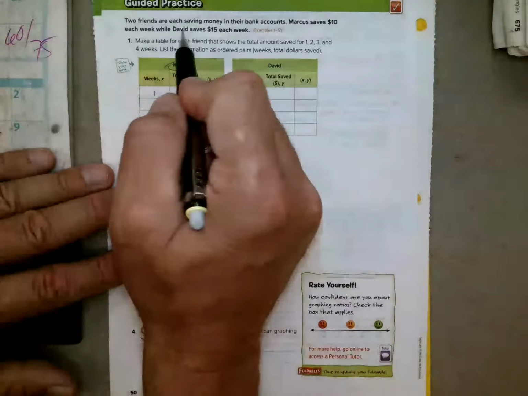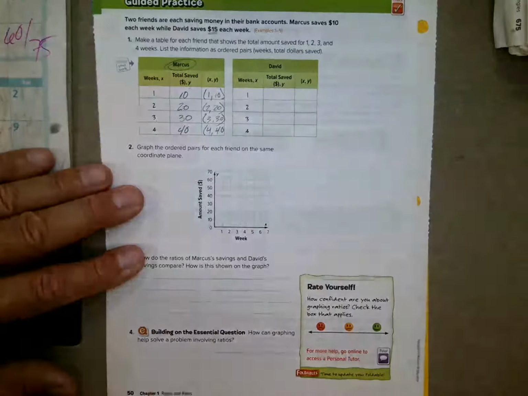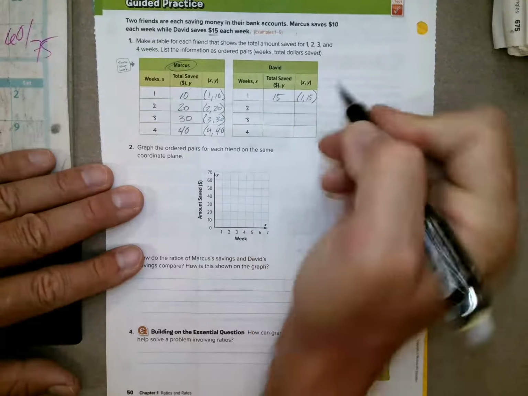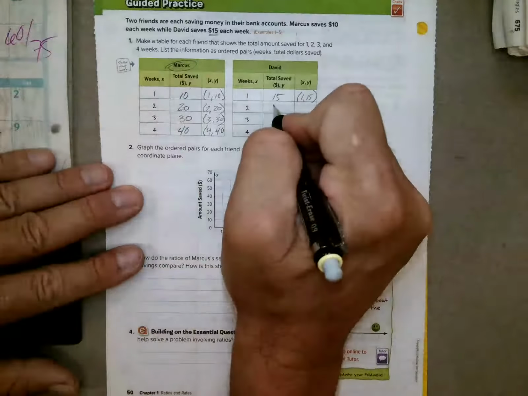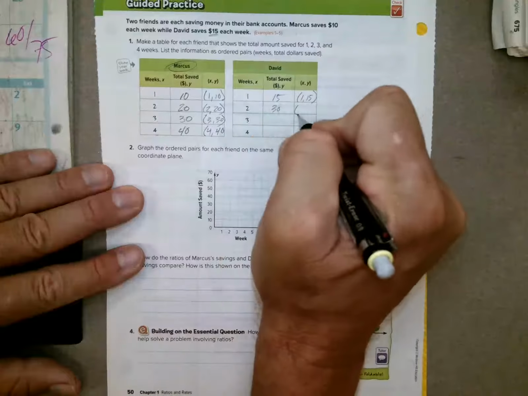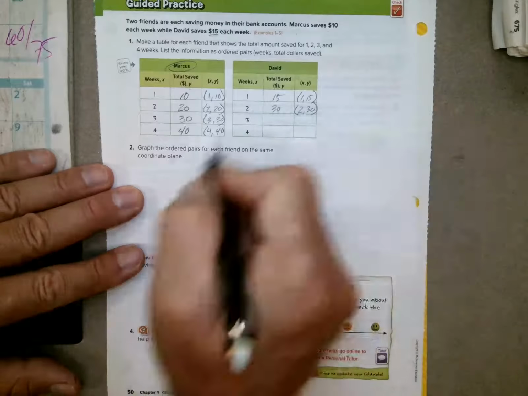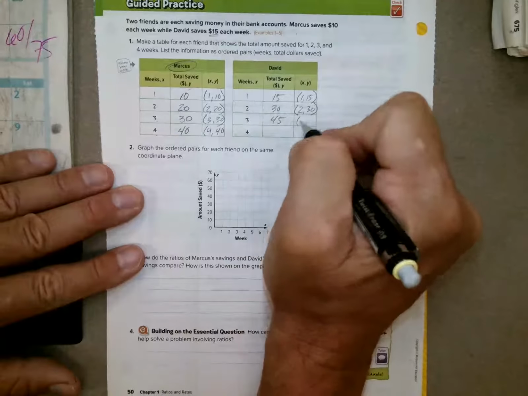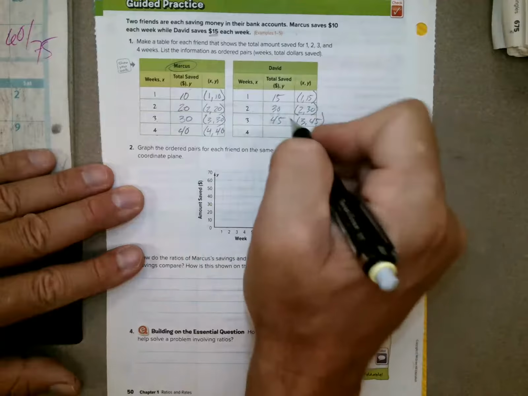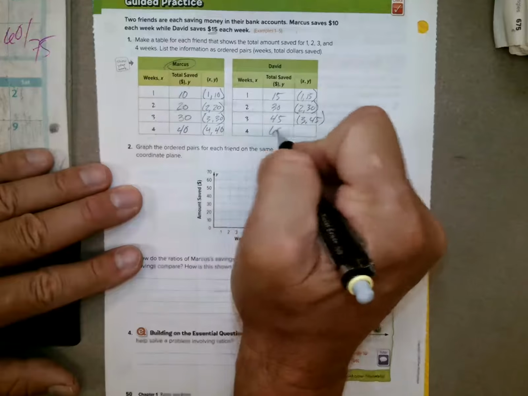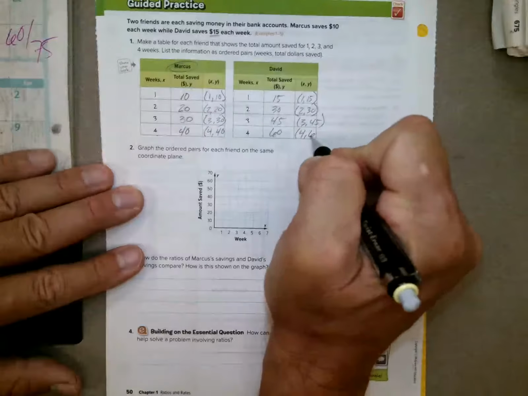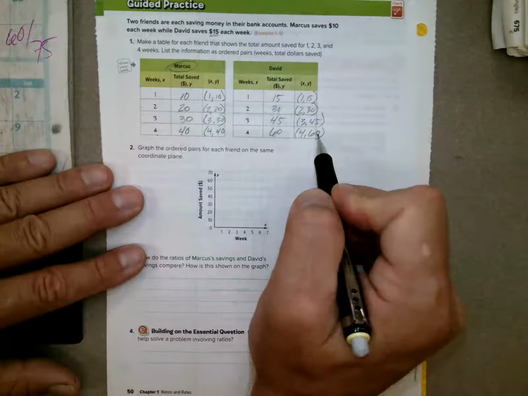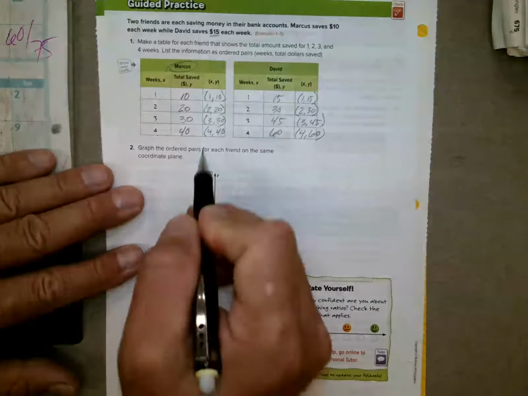Now, if we go back up here, it says David saves $15 each week. So let's go ahead, 1 and 15. And I'm going to go ahead and write my ordered pairs as I go this time. Times 2 is 30, 2 and 30. Times 3 is 45, 3 and 45. Times 4 is 60, and 4 and 60. All right. So this is our x, this is our y, x and y.